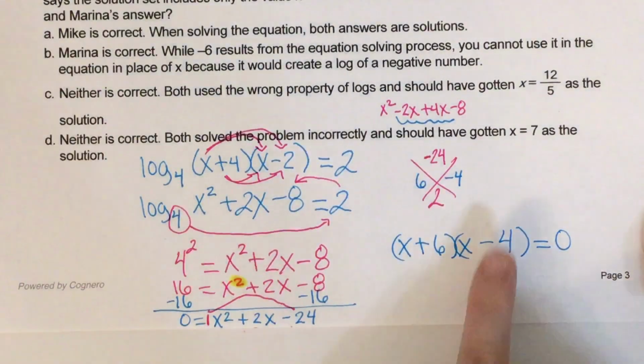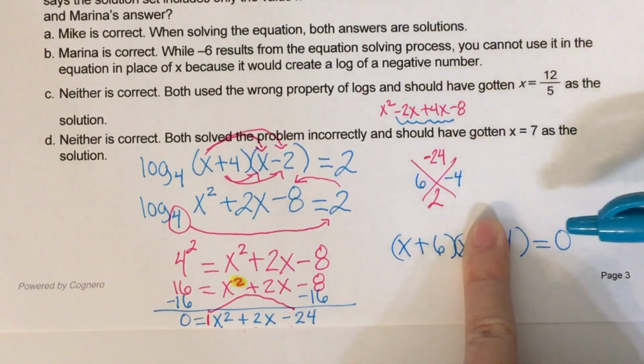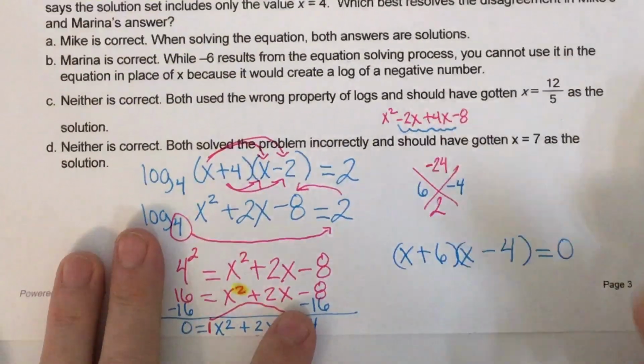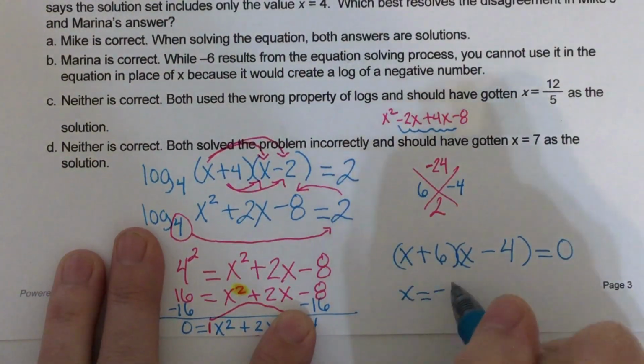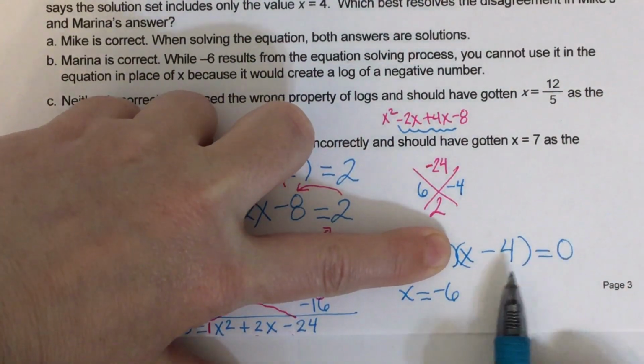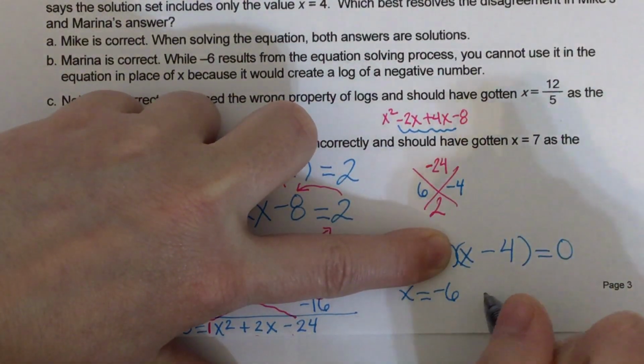Okay, so solving's easy. If you set x plus 6 equal to 0, you would subtract 6 from both sides, and that would give you negative 6. And if you were to solve x minus 4 equals 0, you would add 4 to both sides, and that would give you x equals 4.